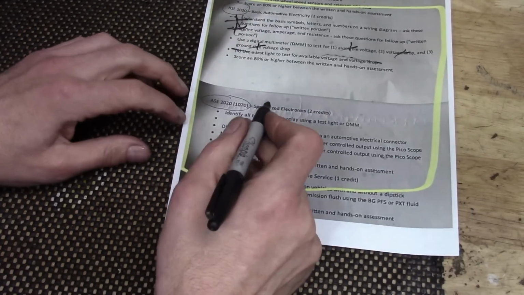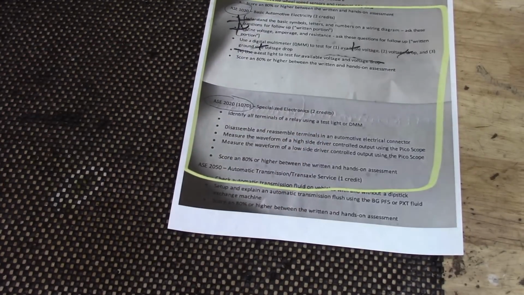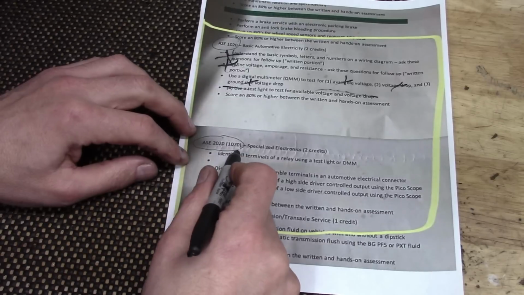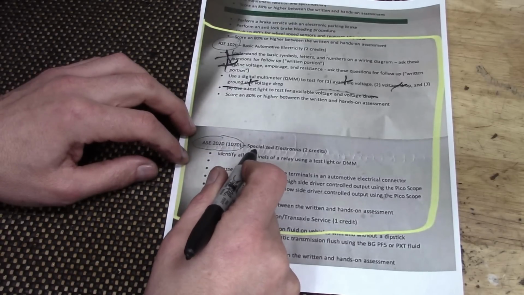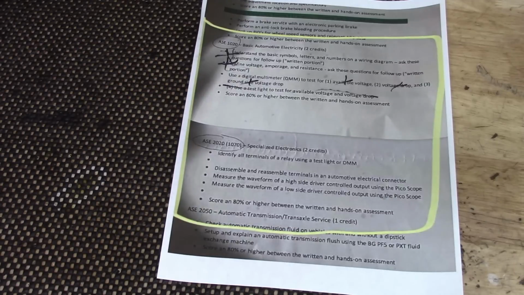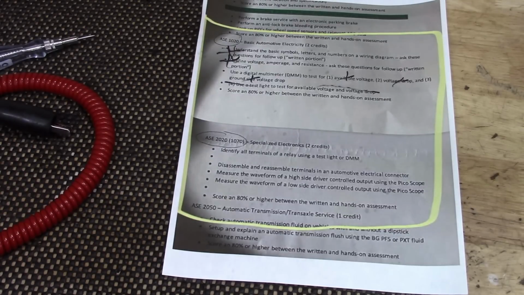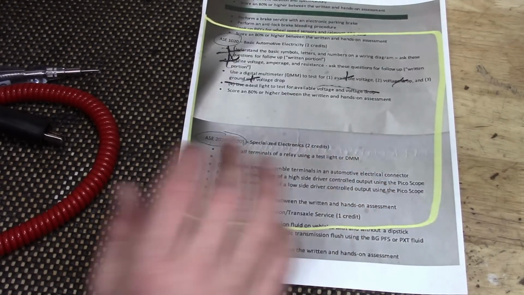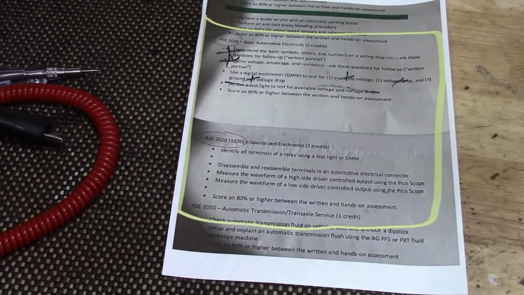So now we can move over down to here for our specialized electronics. Identify all terminals of a relay using a test light or DVOM. We will obviously do both. So first of all, we need to understand the terminals on a relay, and I'm still a little unclear on exactly what they're asking here, but let's take a look.